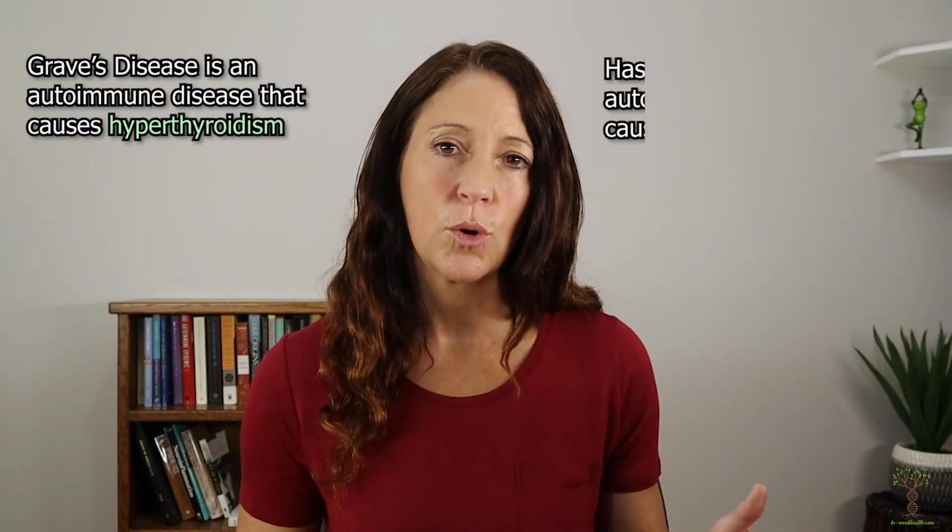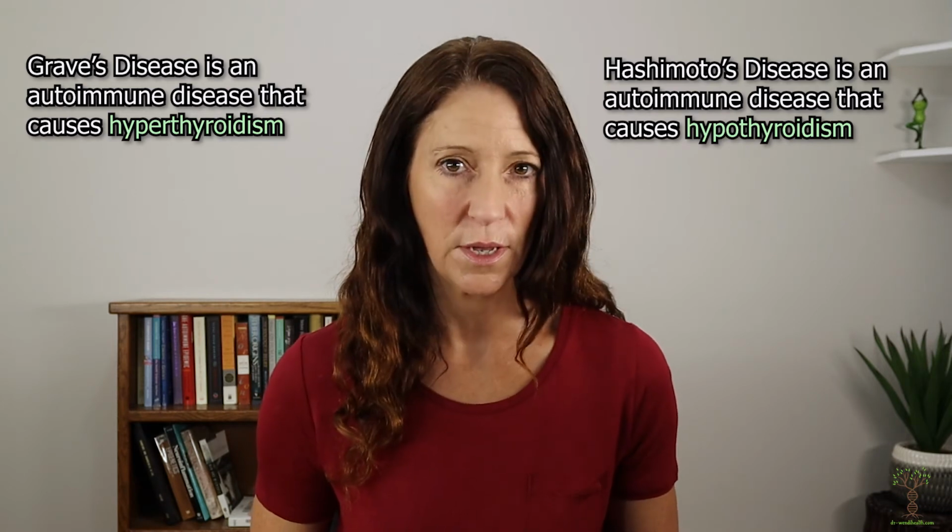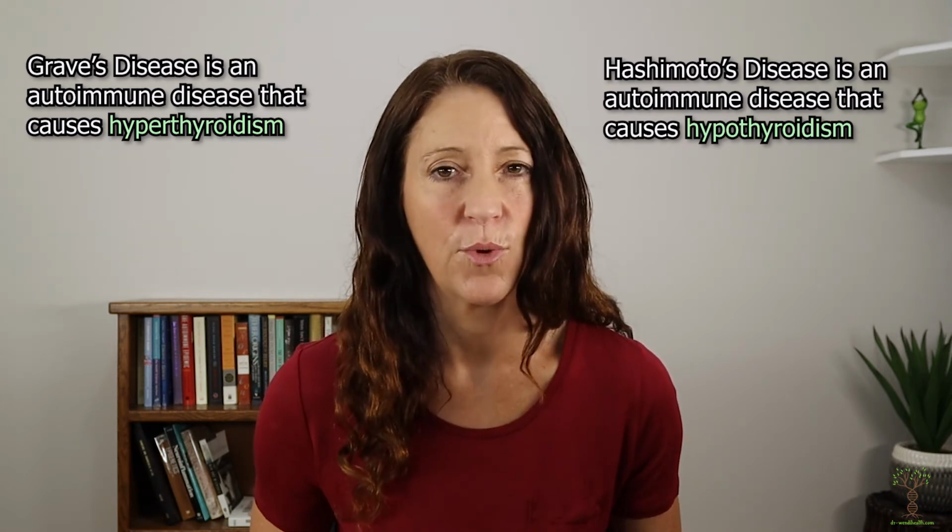There are two autoimmune diseases that are becoming more and more prevalent in the population. One of them is called Graves' disease. Graves' disease is an autoimmune disease where the immune system produces antibodies that bind to receptors that increase the production of thyroid hormones. So Graves' disease stimulates the production and causes hyperthyroidism. And Hashimoto's disease is an autoimmune disease as well, but the immune cells attack the thyroid cells. So there is hypothyroidism.